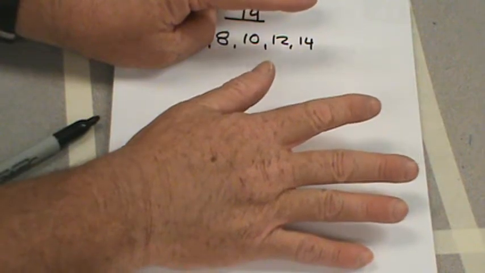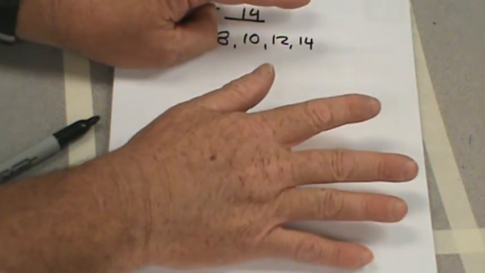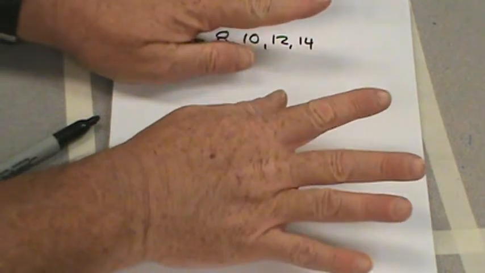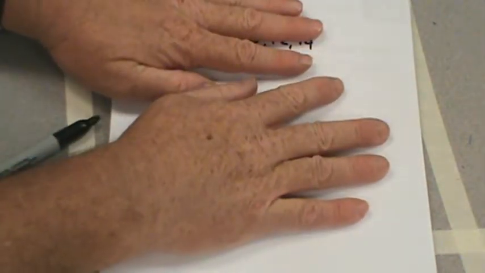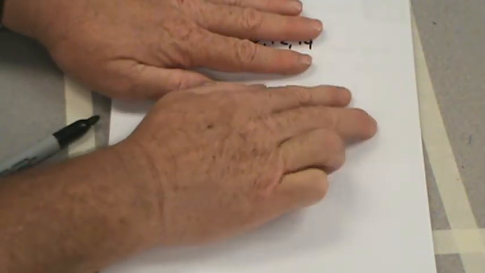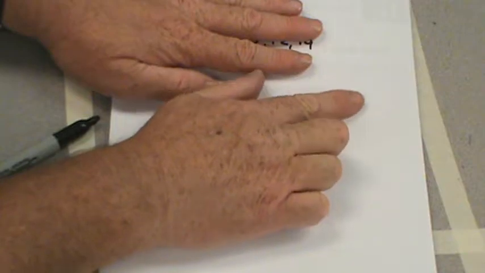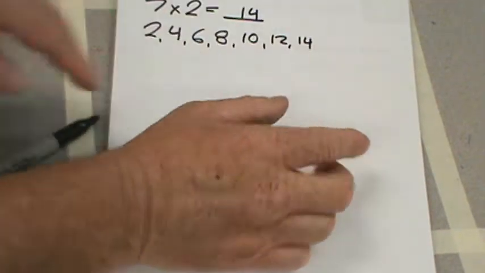Let's see how we can skip count down to find the answer too. We're going to start at 20, right? 2, 4, 6, 8, 10, 12, 14, 16, 18, 20. So we have 20, and then we could count backwards like we've done before. 18, 16, and 14. 7 times 2 is 14.